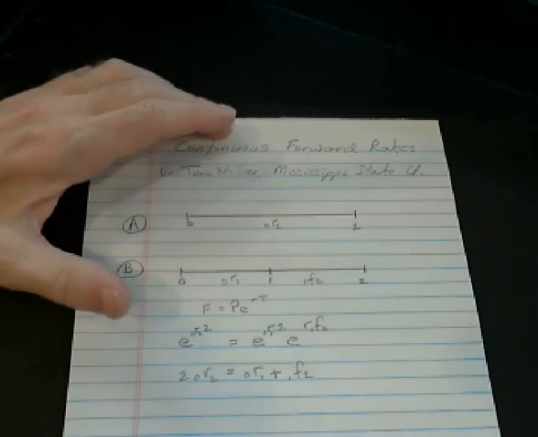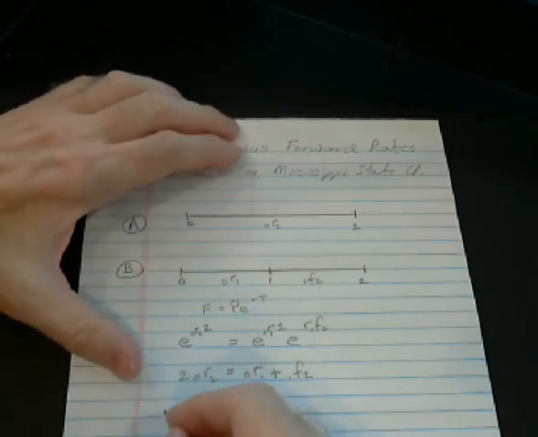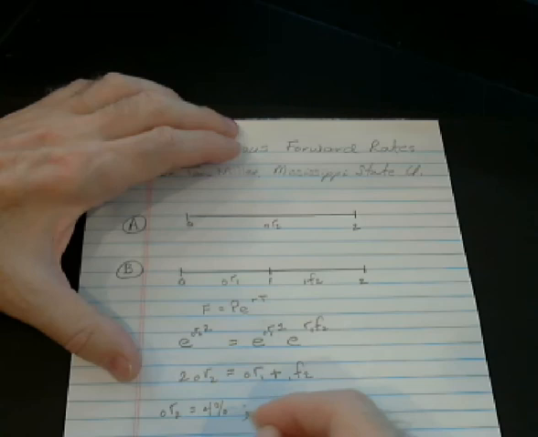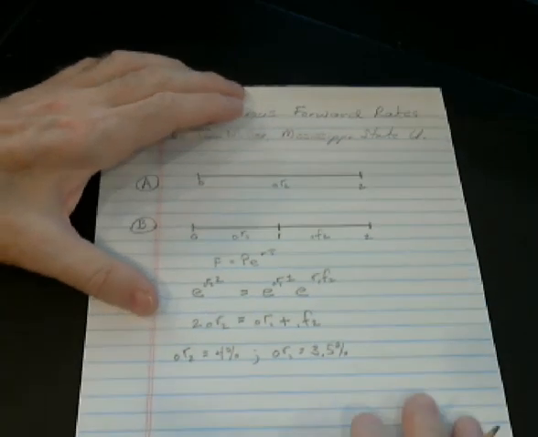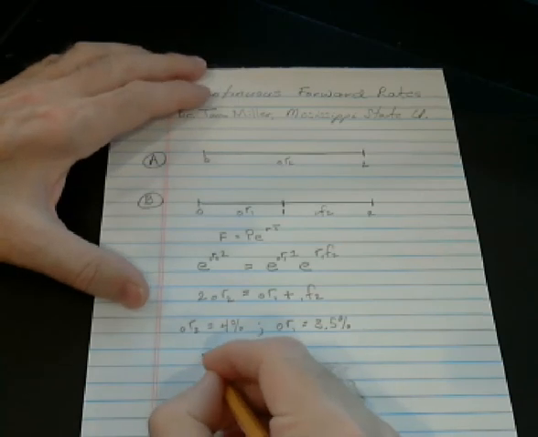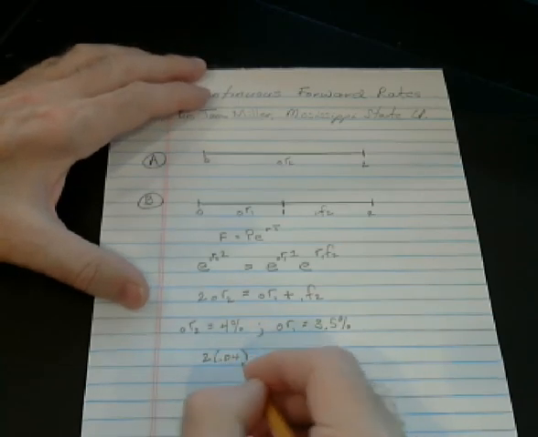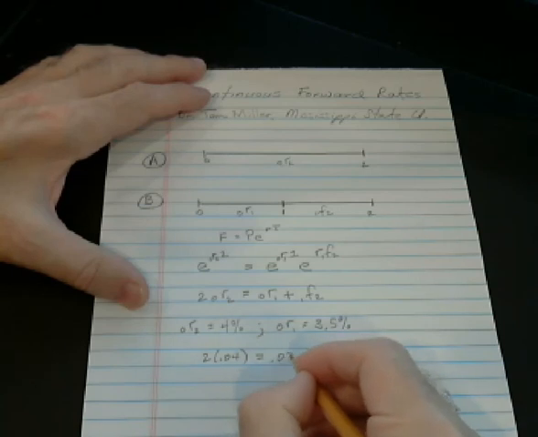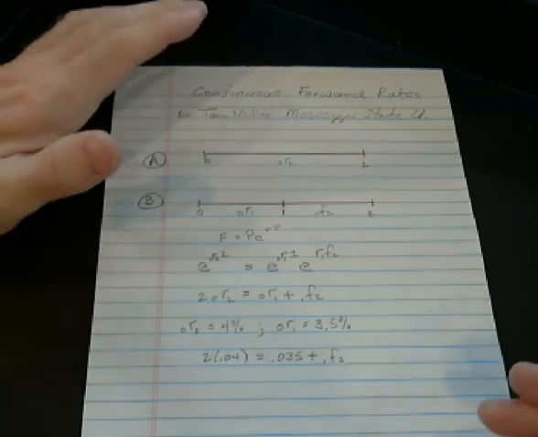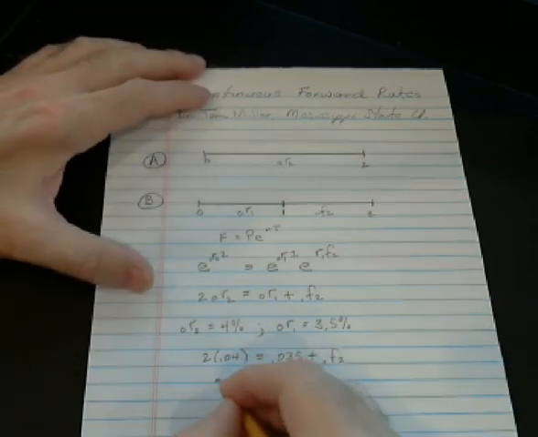Let's just work our previous example and see what we get. Remember, 0R2 was 4%. 0R1 was 3.5%. Okay, so let's just plug these into our equation here. So 2 times 0.04 is equal to 0.035 plus this unknown rate. However, can we calculate this? Well, let's just stay with us here.